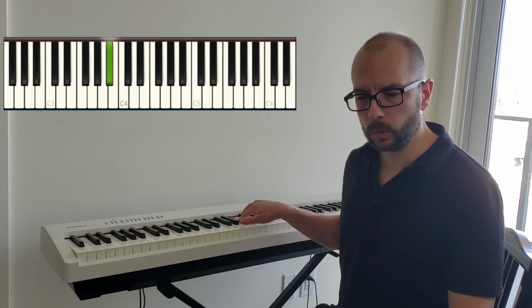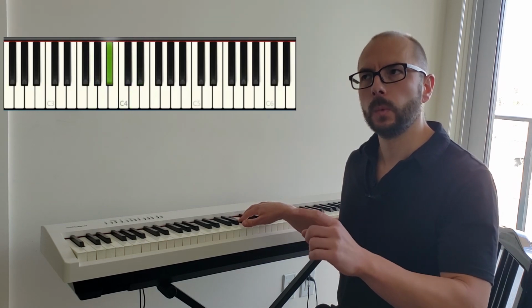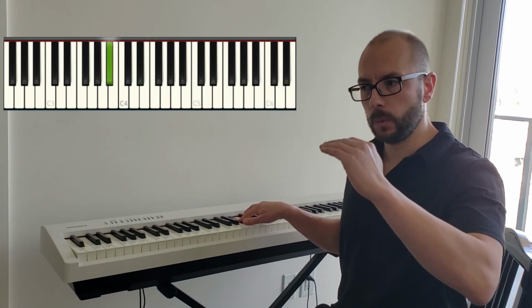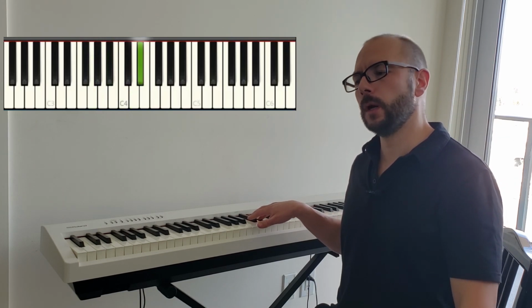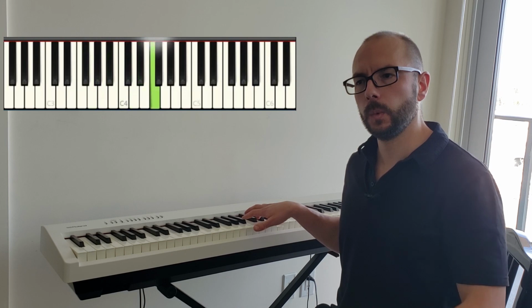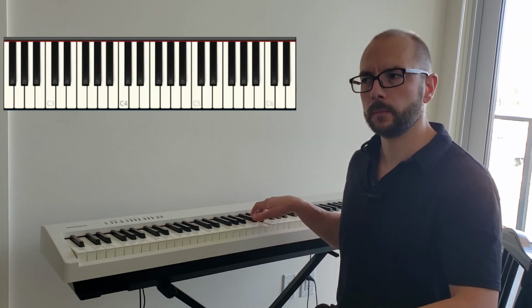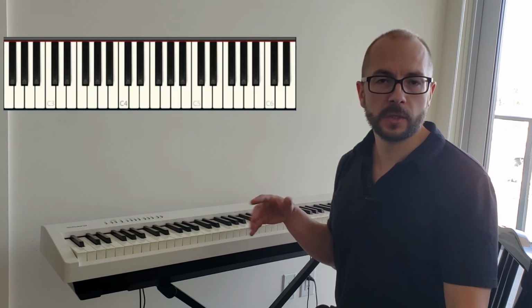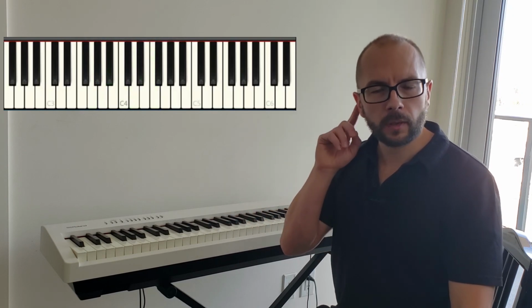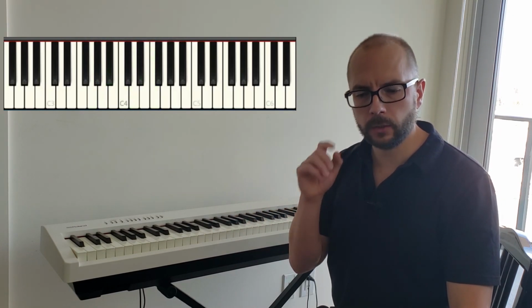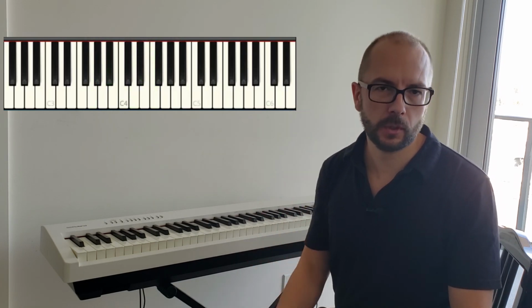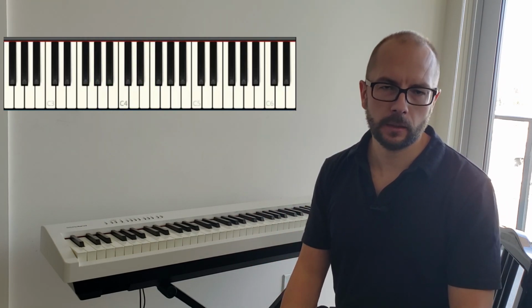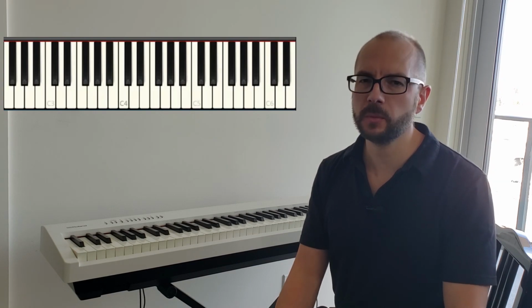Two, three, four. One more up. So notice I'm not even looking at the keys. We want to focus on the ear. It's really good to develop the ear in such a way that you're just following what sounds good. Once you get that under your belt, music starts to become a lot easier.